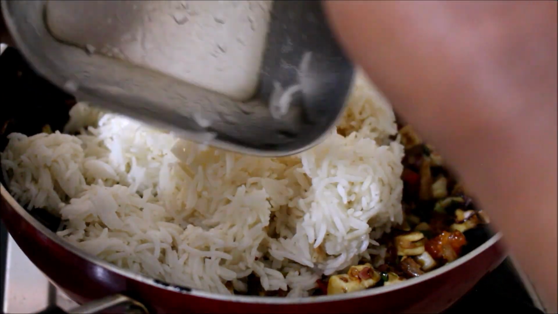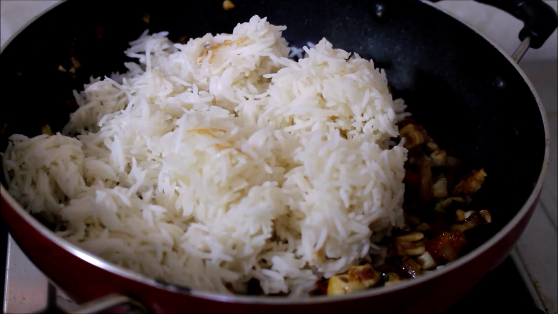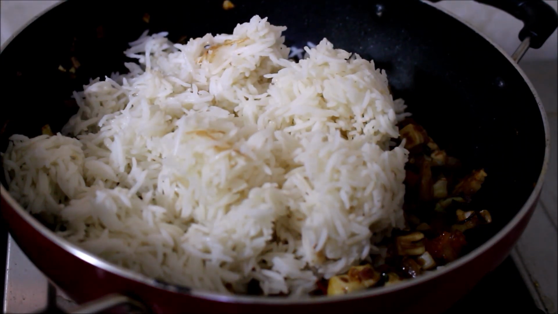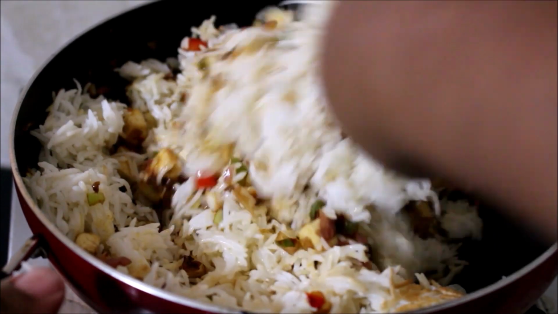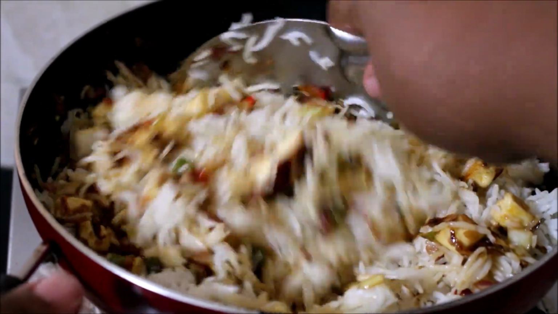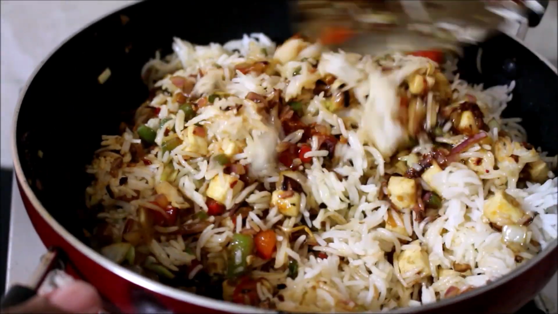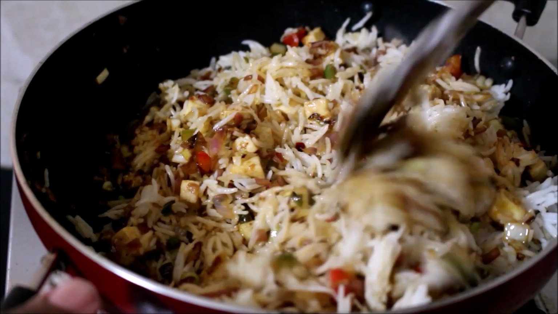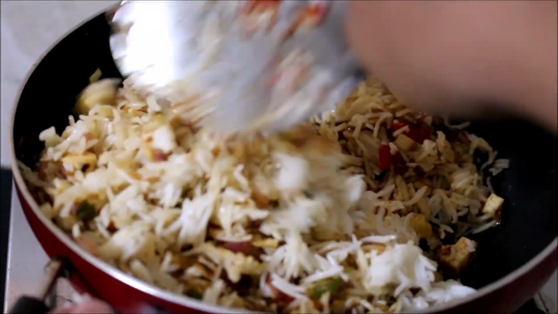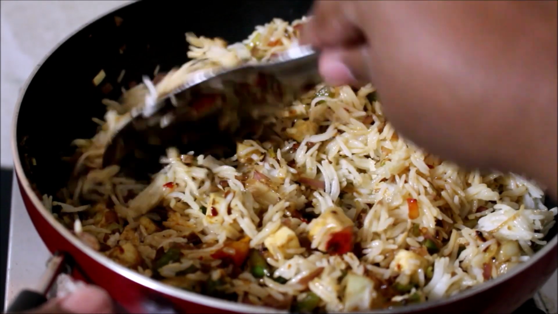Now I've added the basmati rice. Basmati rice tends to break fast, so prepare it ahead of time and store it in the fridge so that it's easy to separate and then you can mix it easily. I'm gently stirring it so that I don't break the rice. You have to use very soft hands for this. Don't be in a hurry in mixing it. Basmati rice gives a good flavor.